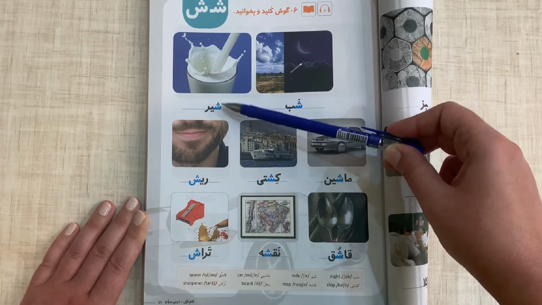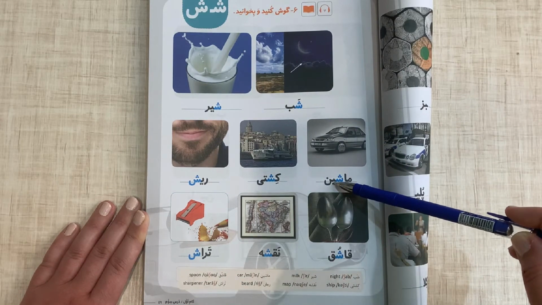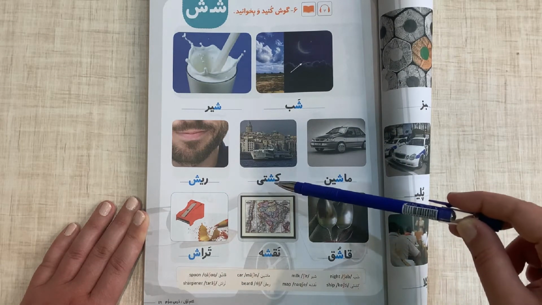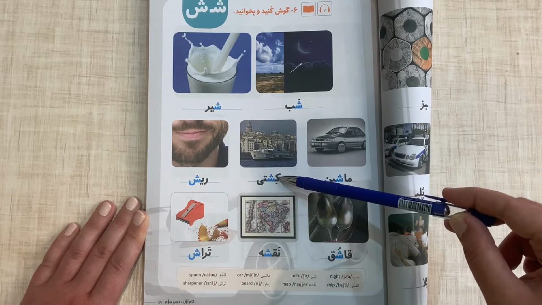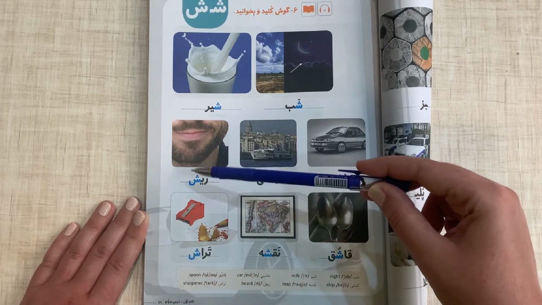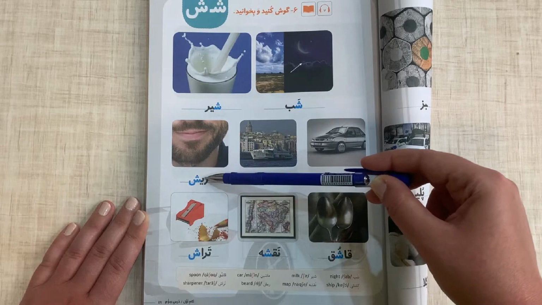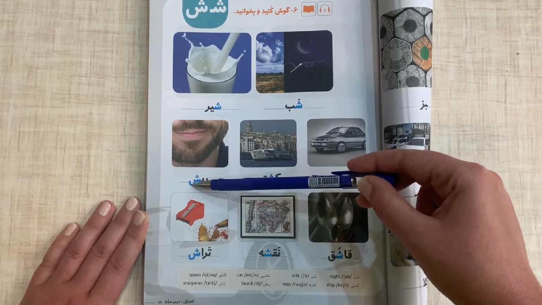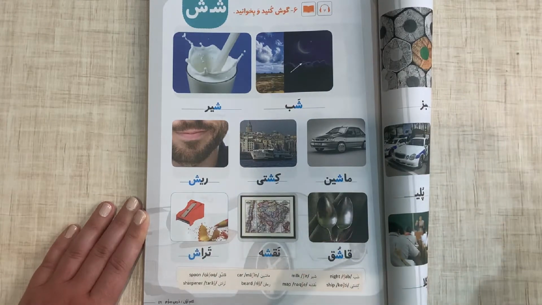Shir at the beginning. Machine in the middle. It is connected to another letter. Keshti. It is in the middle, connected to two letters. Rish. Beard. It's at the end, and it is connected to the previous letter.